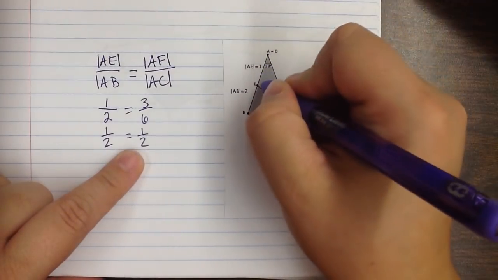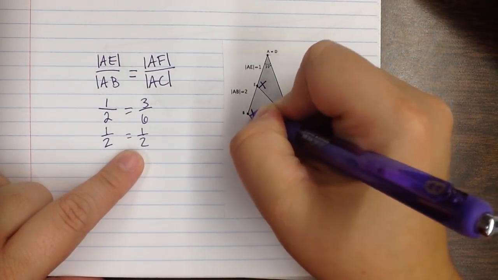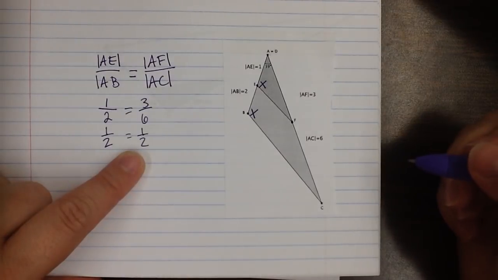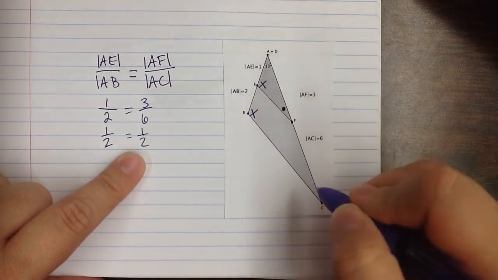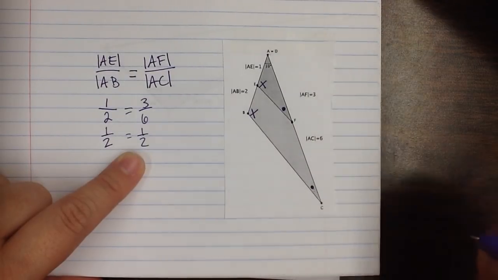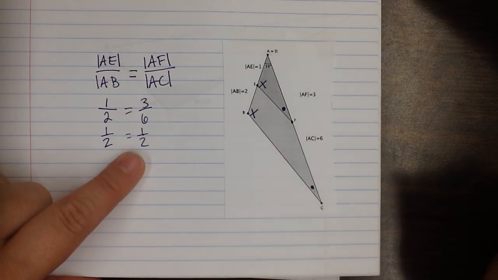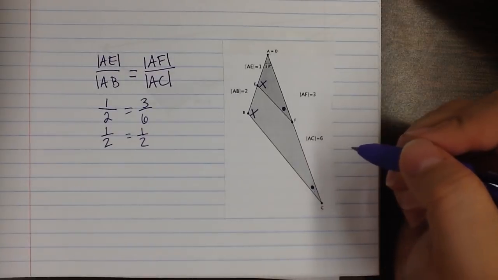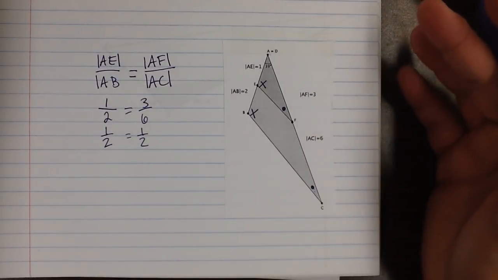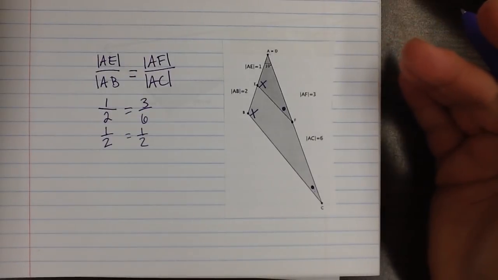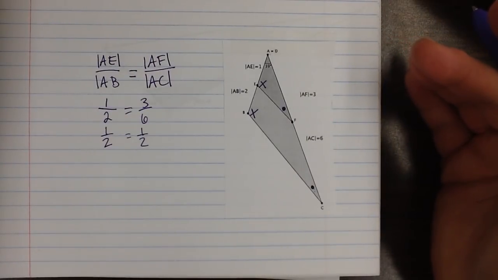So this angle here and this angle here are corresponding angles, and they are congruent. And this angle here and this angle here are also corresponding angles, and they are congruent. This shows us another way to determine if two triangles are similar.